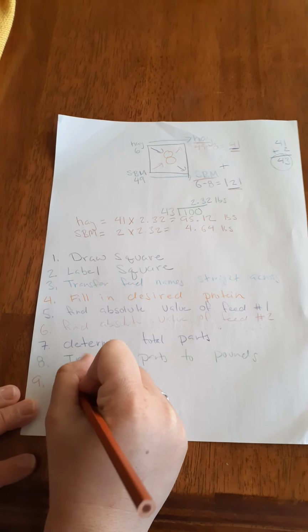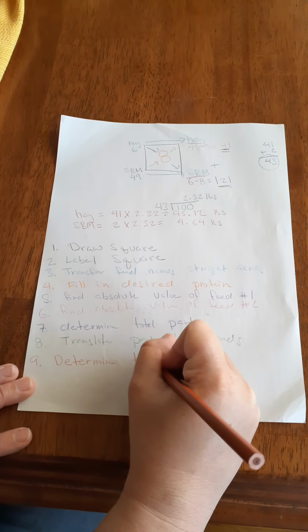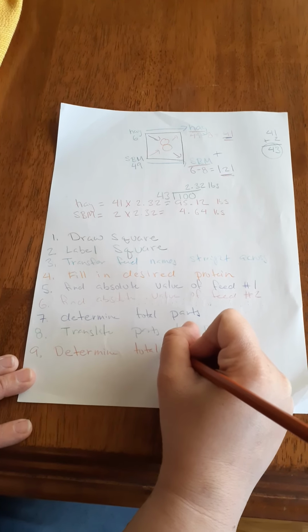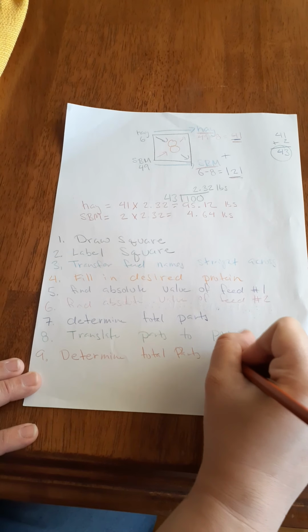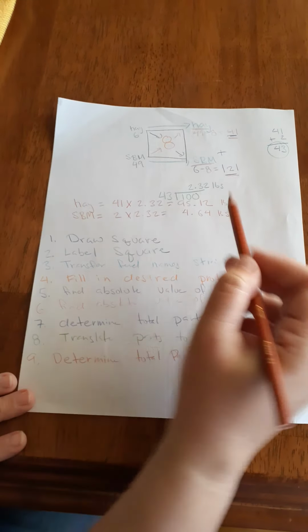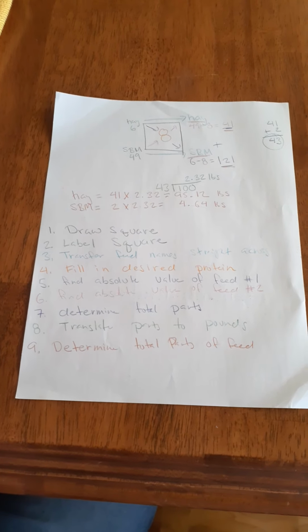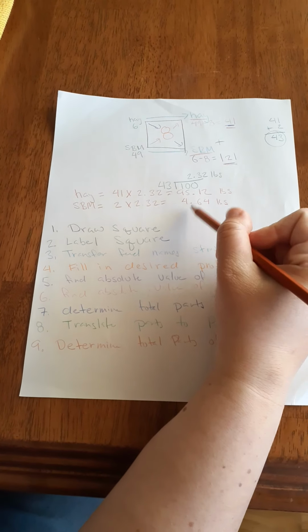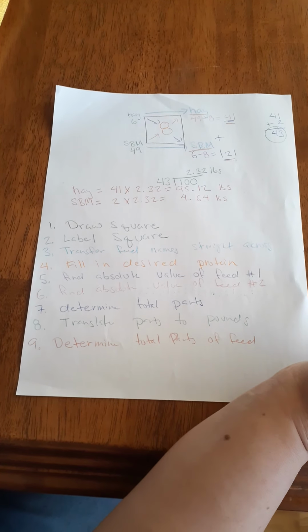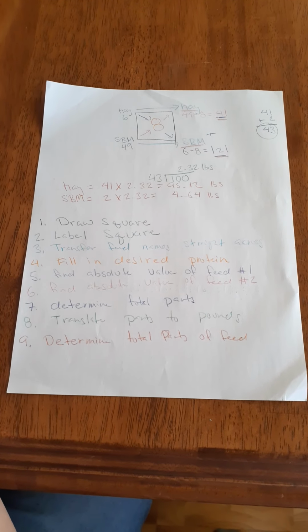So our last step is going to be to determine total parts of feed. One way you can check yourself to see if you are doing it correctly is if these two numbers equal the amount you should get or close to, you're fine. So in our story problem, we wanted to get close to 100. If you add these together, we're going to get like 99 point something, really close to 100, so that way you knew it right. So if you're doing it, that's one way you can correct yourself.